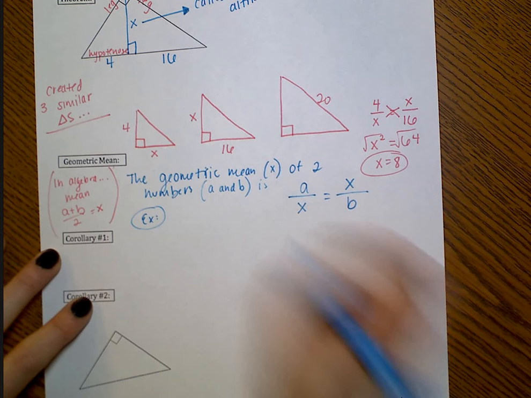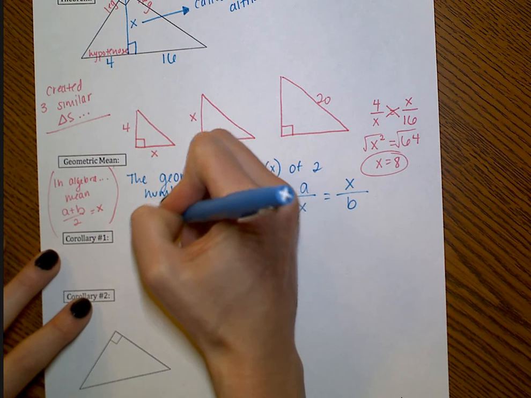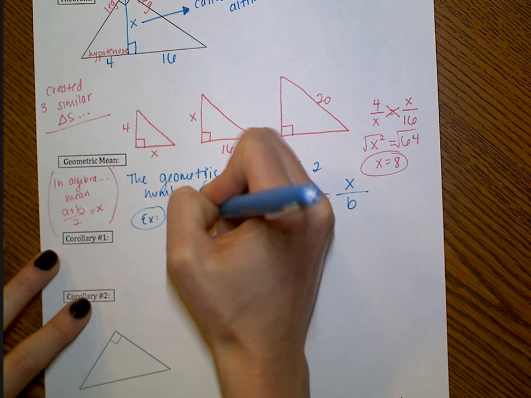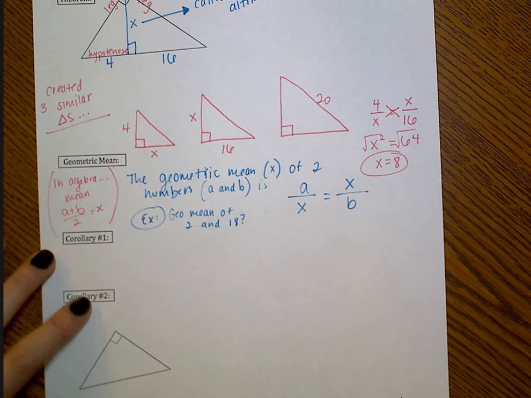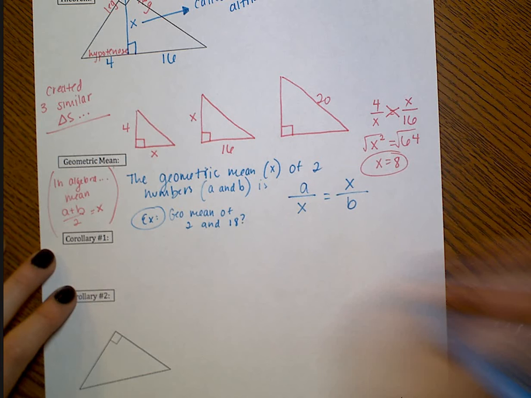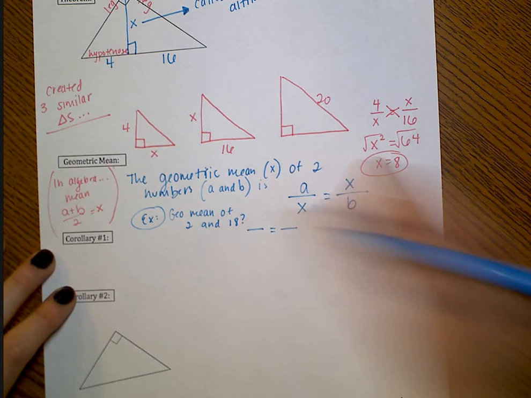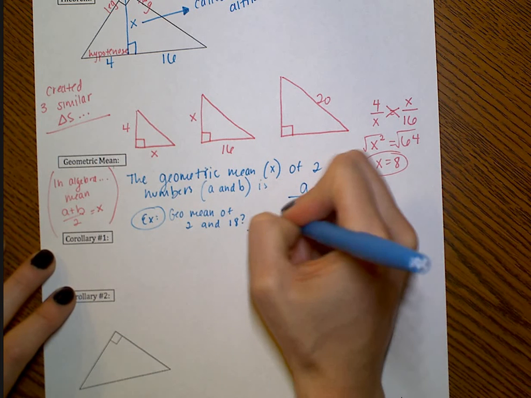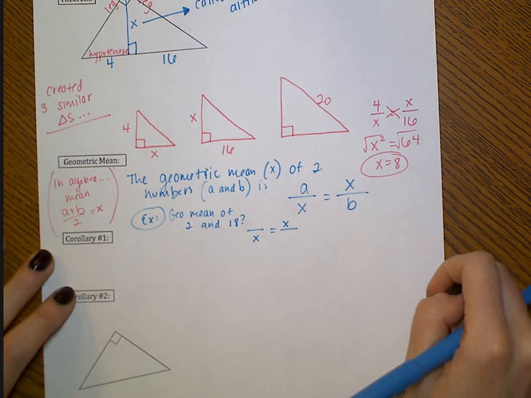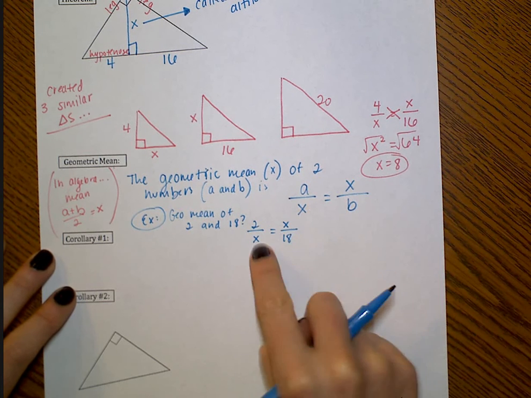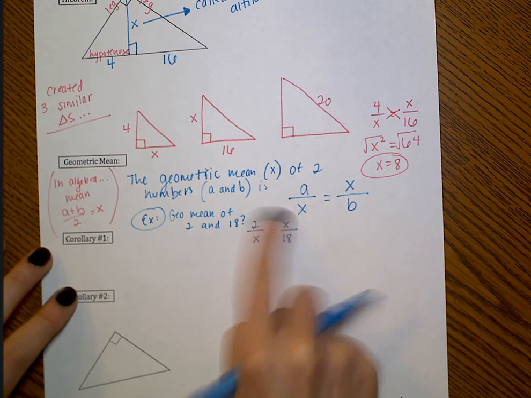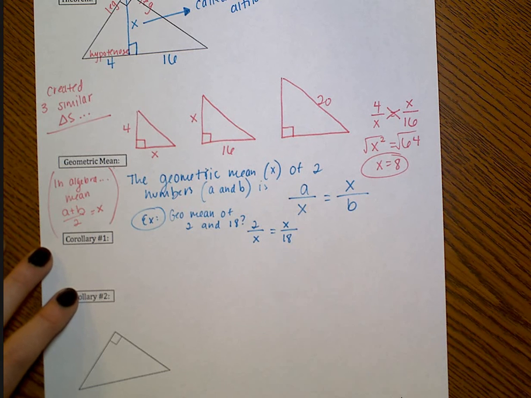If they say geometric mean of maybe 2 and 18, you would set up a proportion, and you want to know what's the geometric mean, so you put X and X, that's what I'm trying to solve for. You'd put the numbers that they gave you, 2 and 18, on the other diagonal. If you solve that proportion, you have the geometric mean.